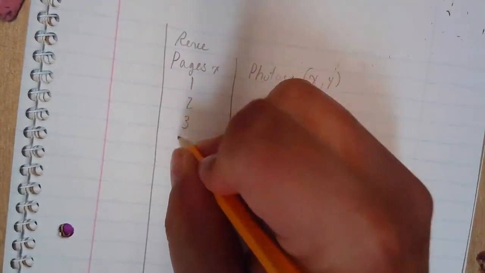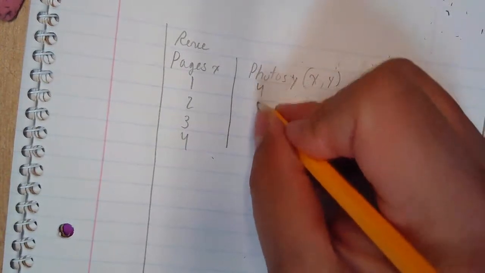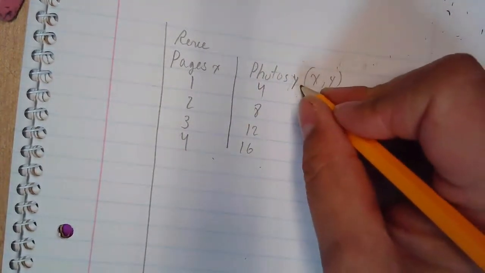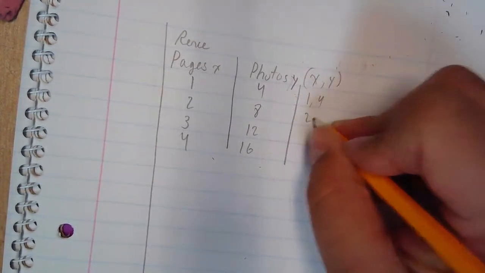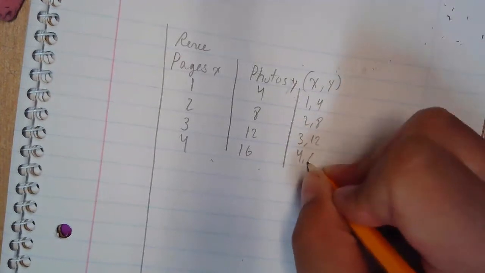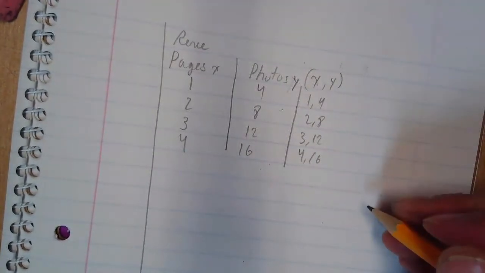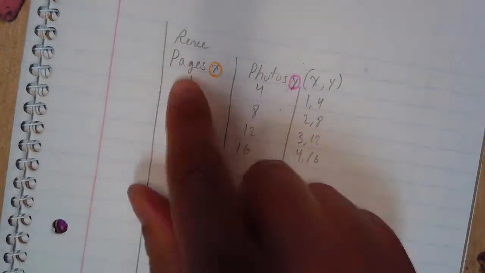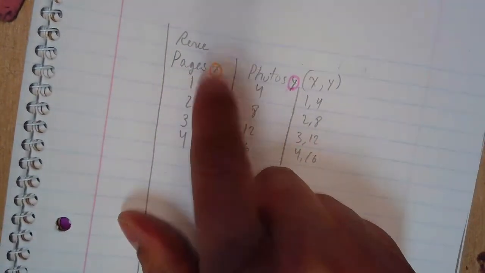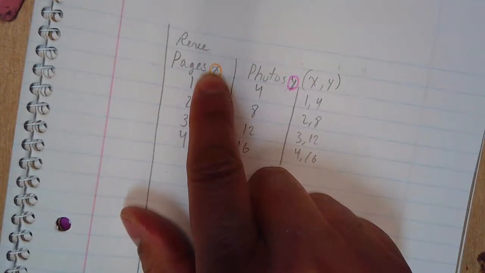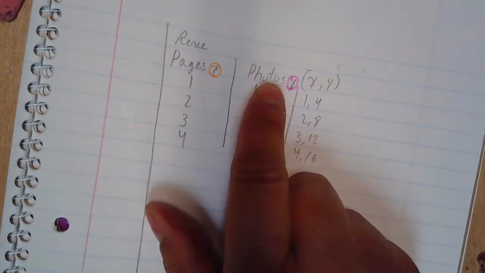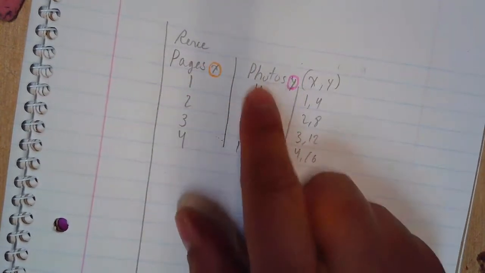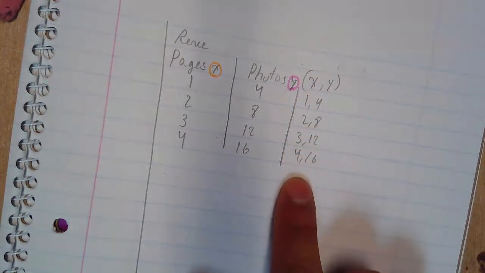1, 2, 3, 4. She does 4, 8, 12, 16. As ordered pairs, it is 1, 4, 2, 8, 3, 12, 4, 16. Seriously, all I did was, again, I took my ratio table, 1, 4, 2, 8, 3, 12, 4, 16. Why pages first? Because according to the book, pages is X first. Pages is X, so you'd write that first, and then XY, right? Photos is Y. XY. 1, 2, 3, 4, 4, 8, 12, 16. 1, 4, 2, 8, 3, 12, 4, 16.